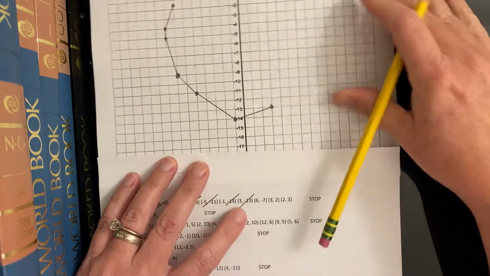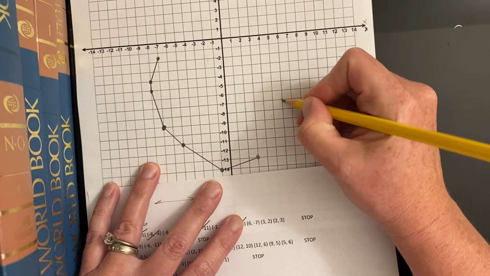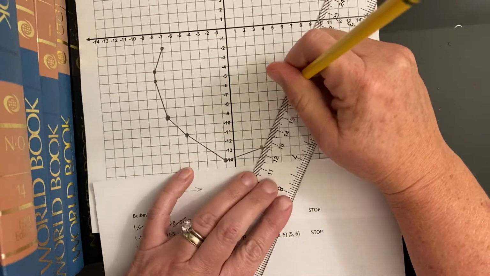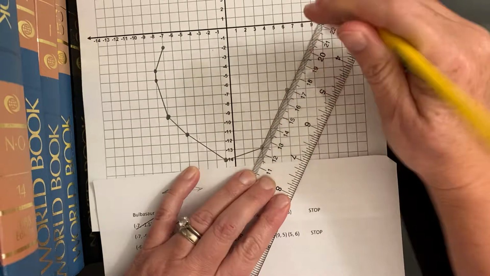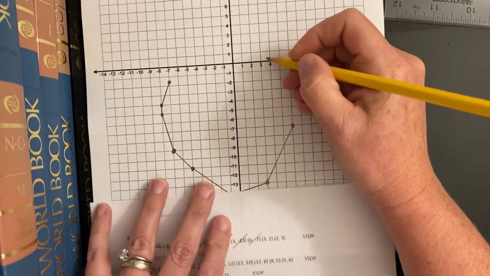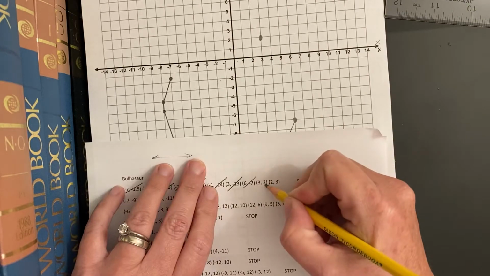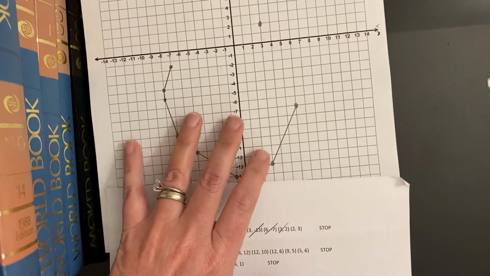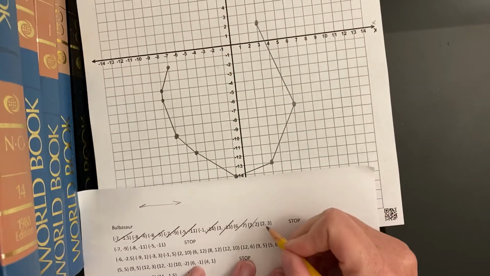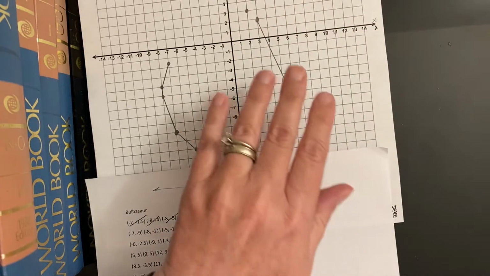And I'm going to 6, -7. And I'm going to take my straight edge and connect those. And 3, 2. Oh, we're going up into the first quadrant. Almost got me there. 3, 2. Oh, they tricked me there. So we're going to +3, +2, into the first quadrant. And then finally 2, 3. Cross it off that I did it.